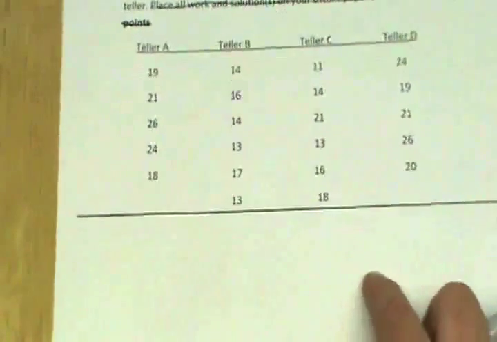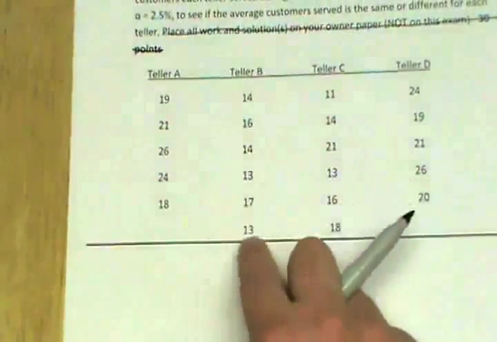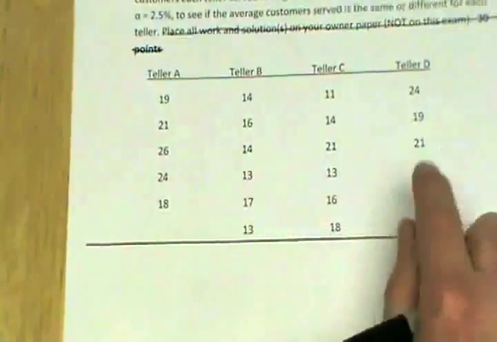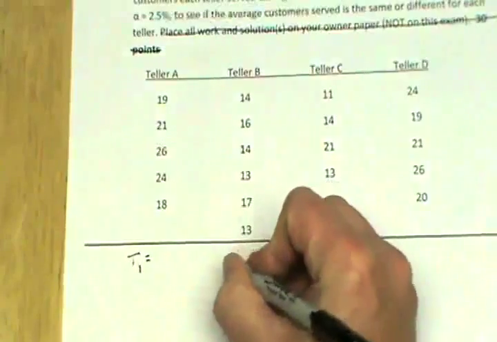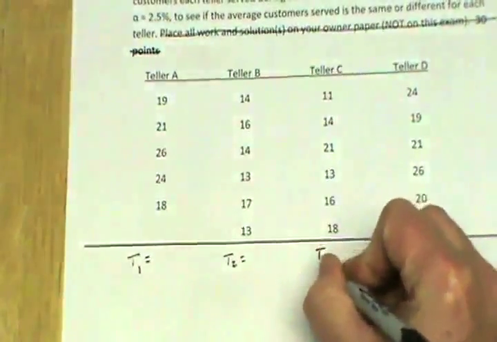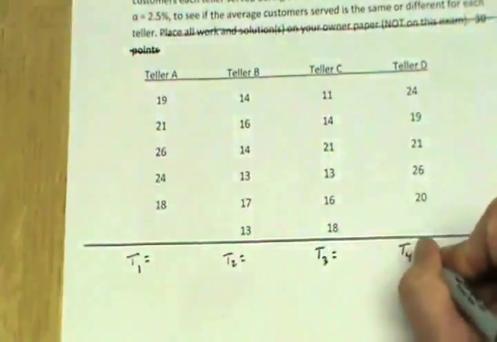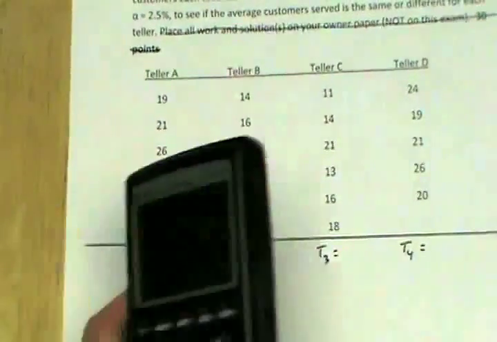So here's what we need to find. We want to know, are the averages the same or are the averages different for each teller? So the first thing we have to find is the total of the first column, the total of the second column, third column, and fourth column. So we're just going to add them up.